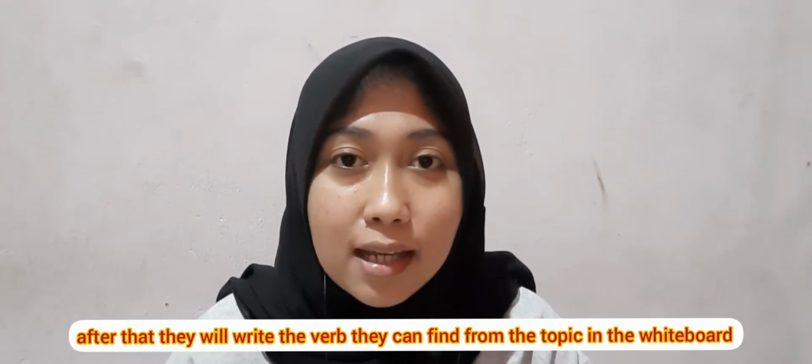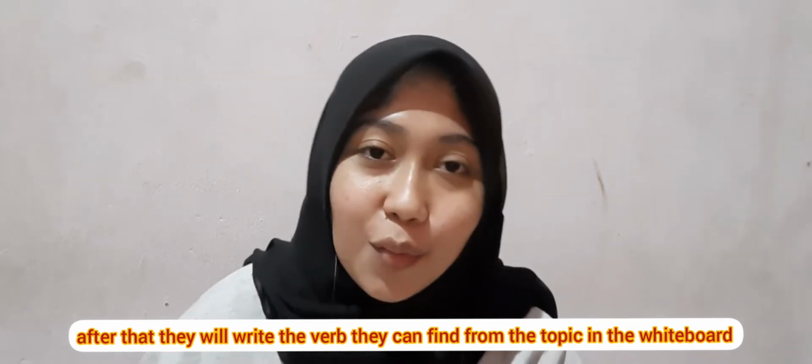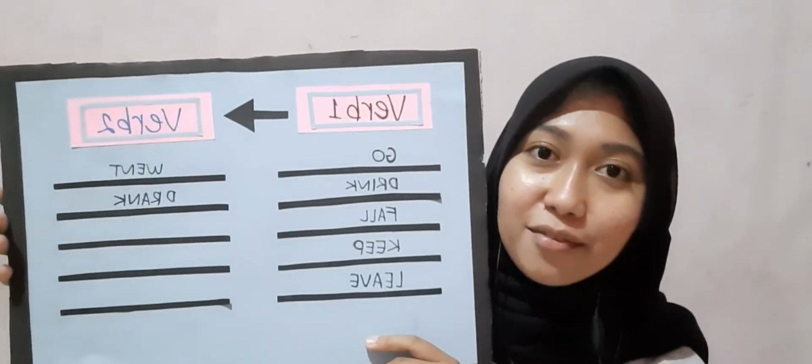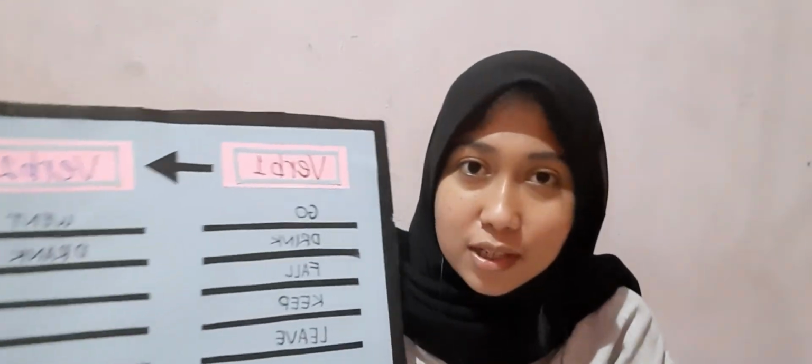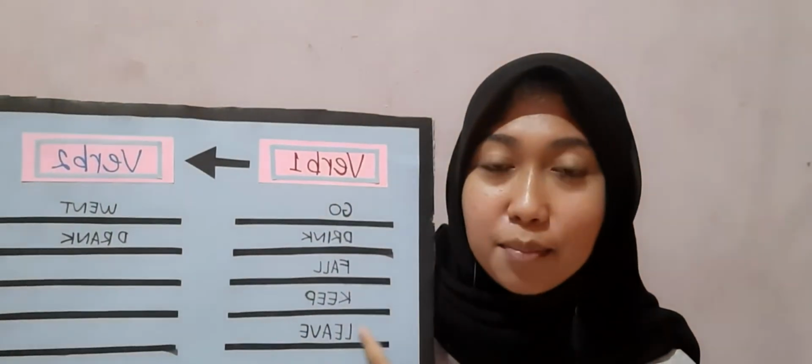So the paper that they choose contains a topic like this: activities at school. If they get activities at school, then they will have to list the words that they can find about activities at school. After they list these words, I'm going to ask them to read the words out loud in the class. Then they will write the verbs that they can find in this list on the whiteboard that I have made. I have written the verbs before, like this: go, drink, fall, keep, live.